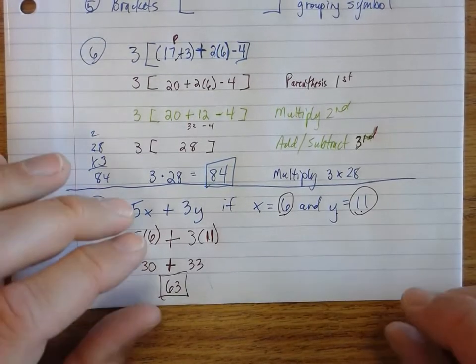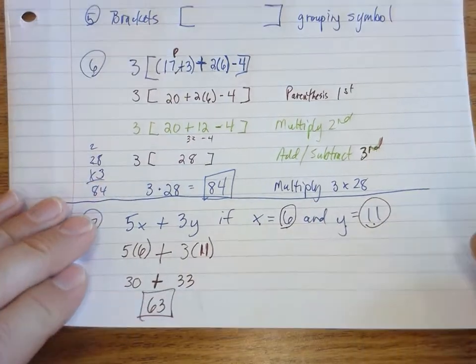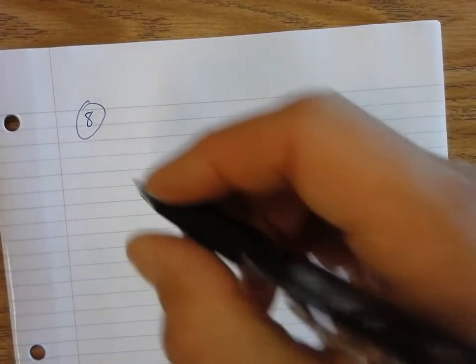Alright, we're close to the end, so let's do one more problem here. Kind of get us back in the order of operations stuff. We're going to finish up with number 8 here. Let's get this back up so you can see it. Let's do one more order of operations, maybe put the bracket in there and parentheses.